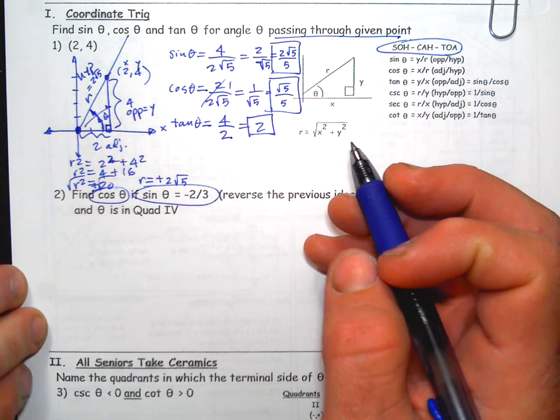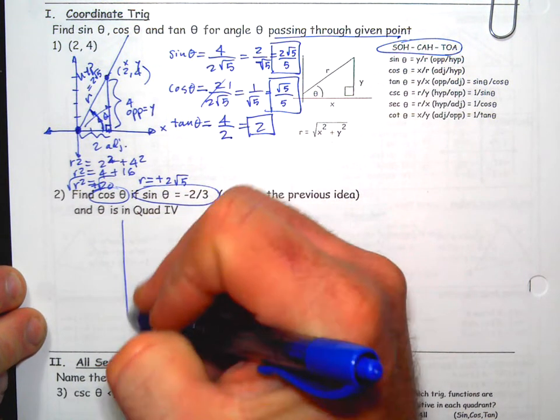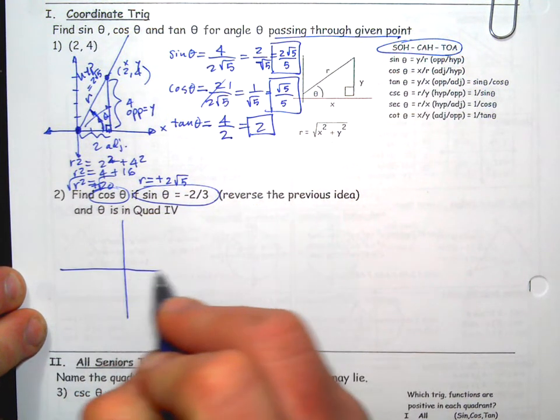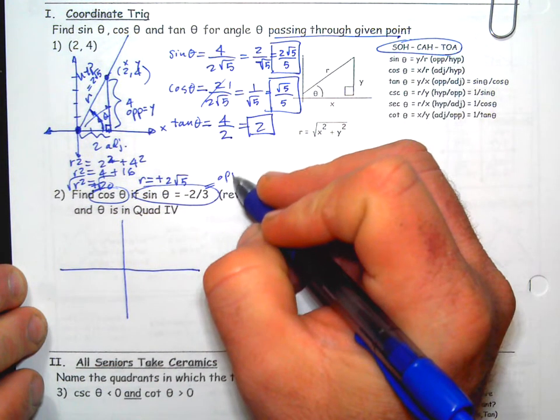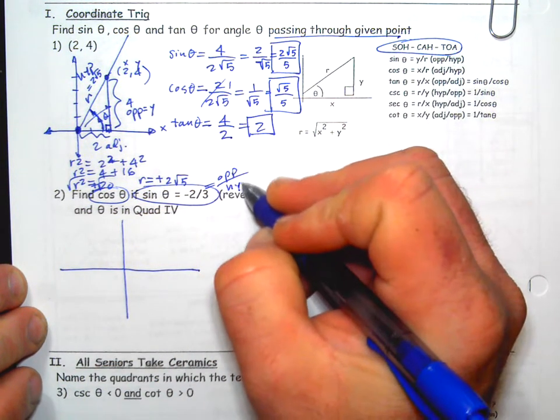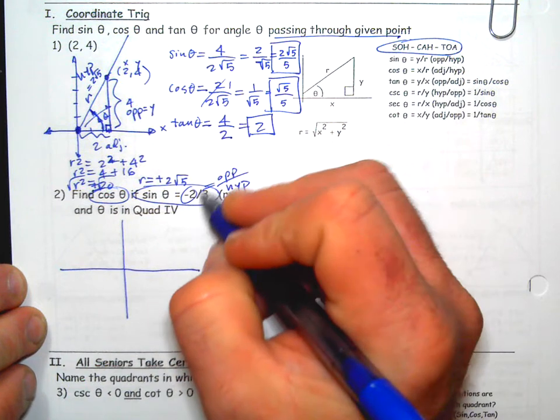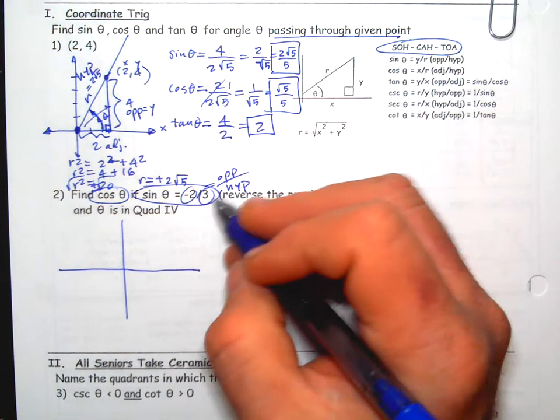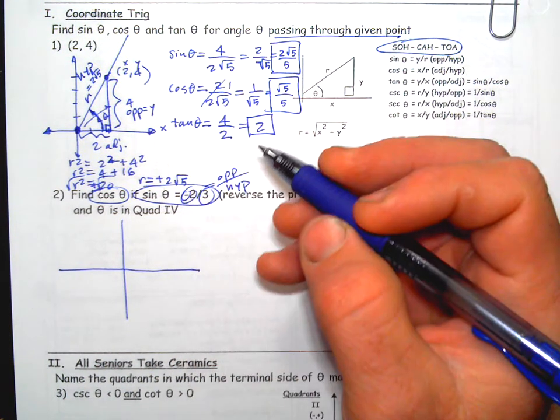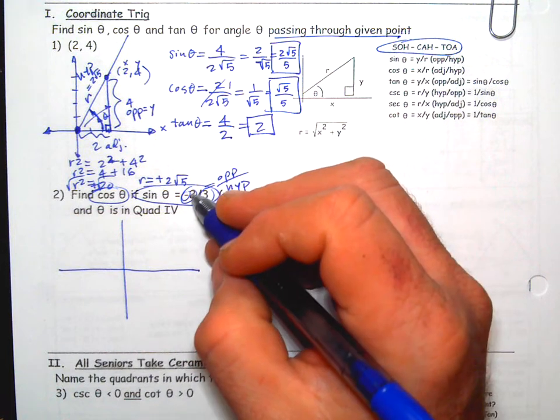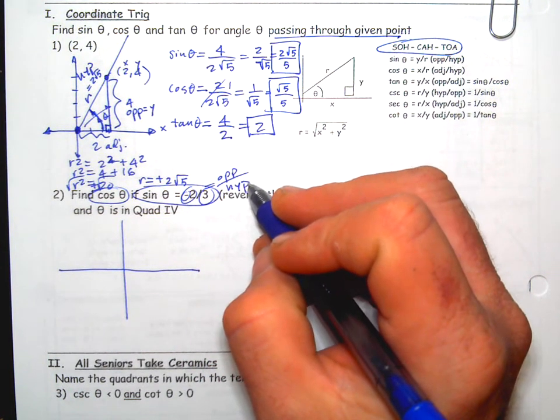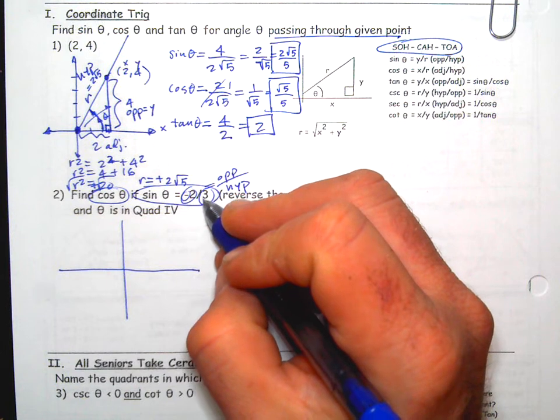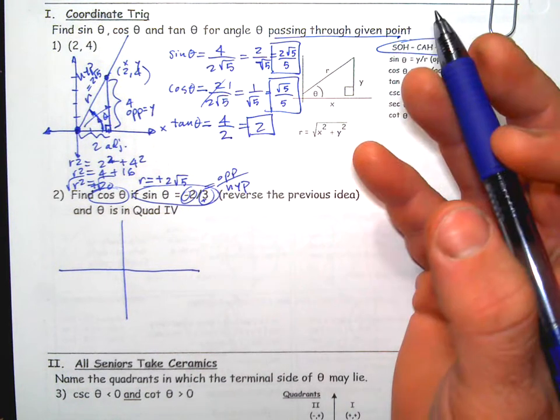But we could still draw a picture and try and figure out where this triangle is. Now, sine is opposite over hypotenuse. So that means the opposite could be -2, and the hypotenuse. Now the negative is just going to be in front or on the top usually. So don't assume it goes with the top. But in this case, the hypotenuse has to be positive, right? Hypotenuse is always positive. So that's got to be positive.